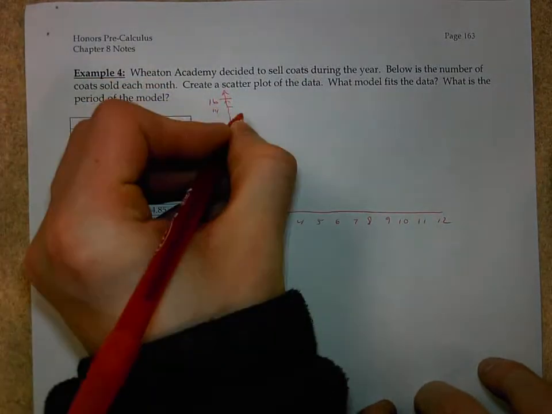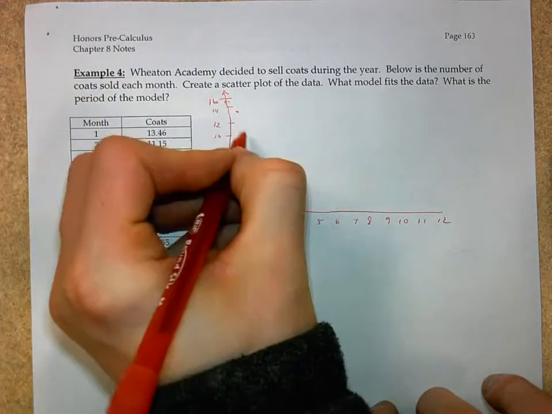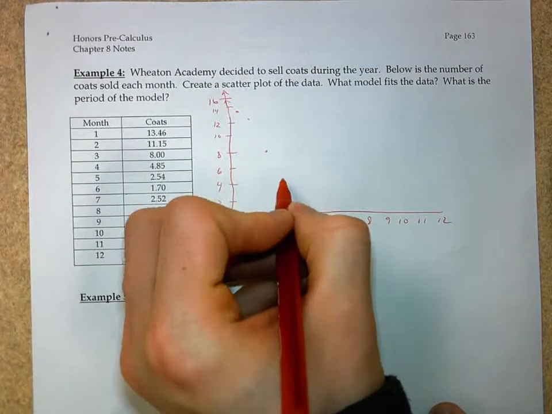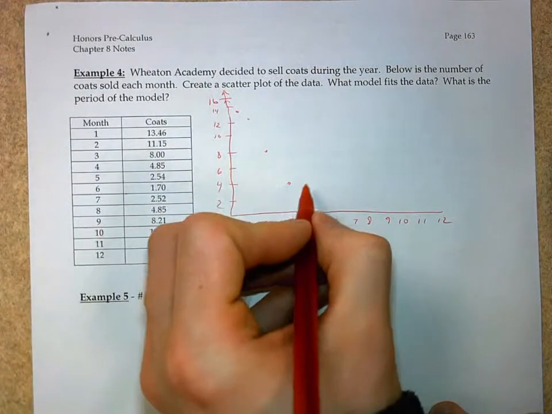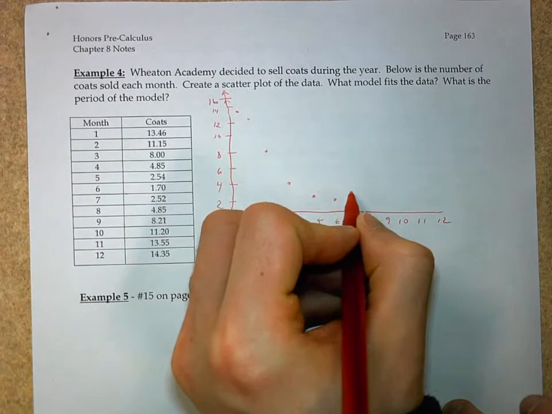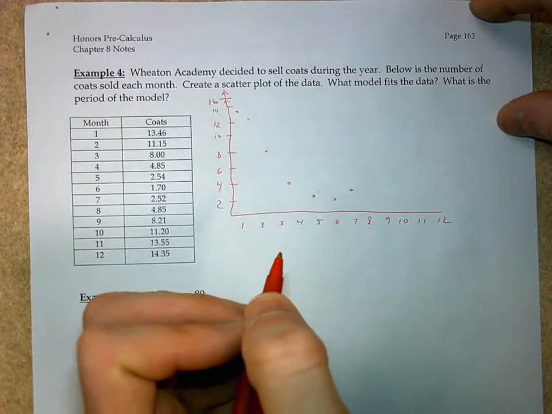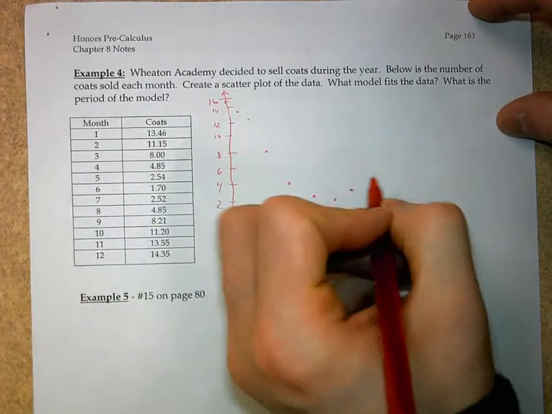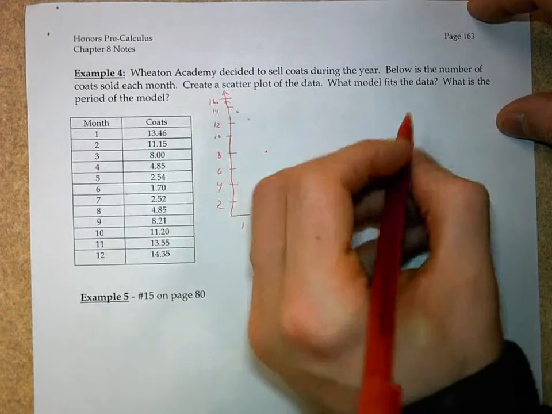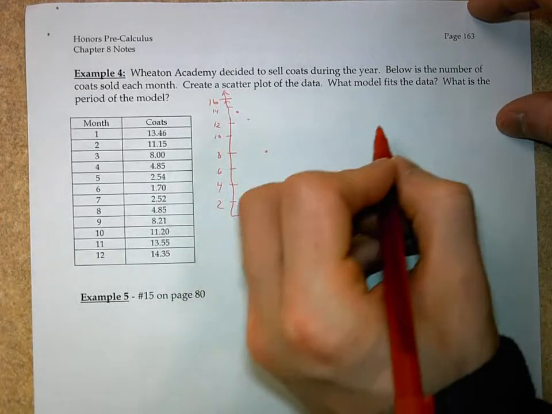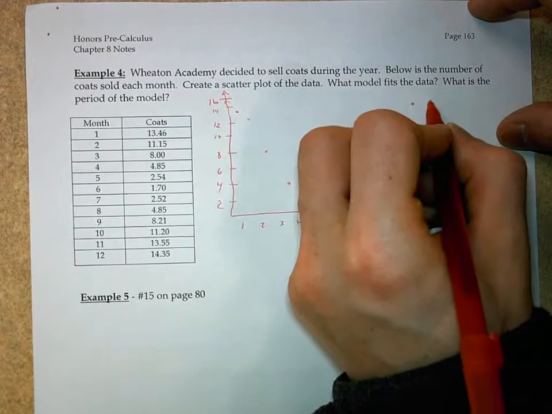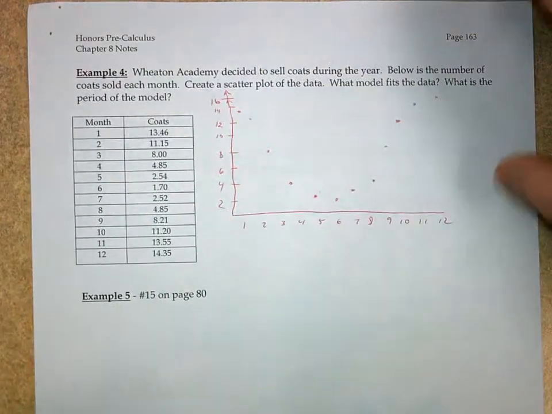At 1 month, the coat is 13.46. At 2 months, it's 11.15. 3 months, it's at 8. 4 months, it's at 4.85. 5, it's at 2.54. 6, it's at 1.7. 7, it's 2.52. 8, it's 4.85. 9, we're at 8.21. 10, we're at 11.20. 11, we're at 13.55. And 12, we're at 14.35.